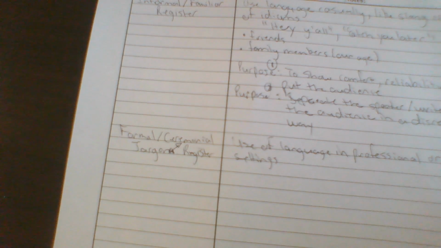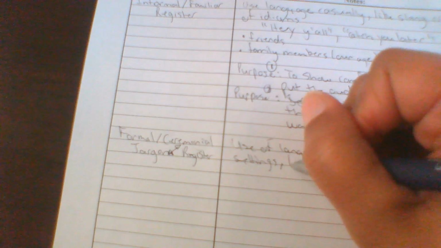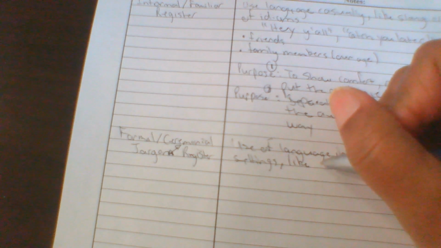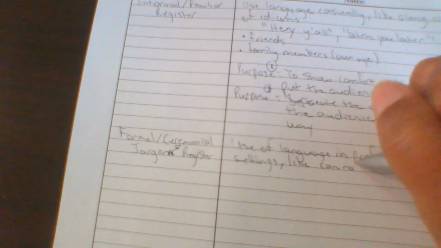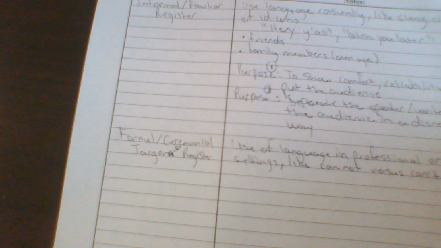And that type of language is void of contractions, like cannot versus can't. So we don't use contractions in formal or ceremonial language. Okay?